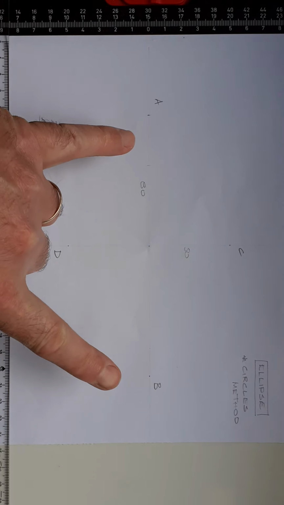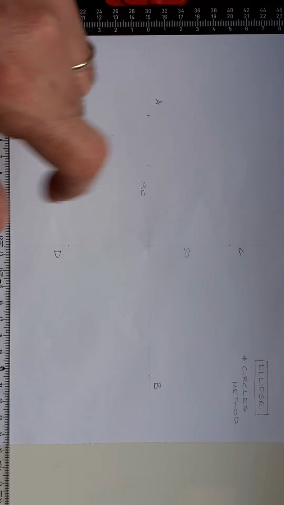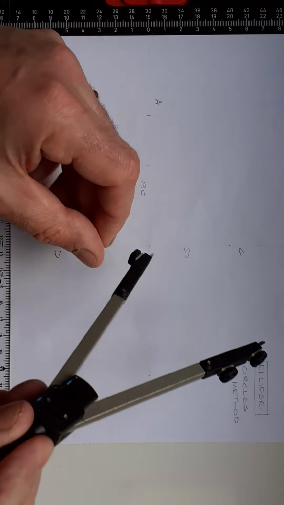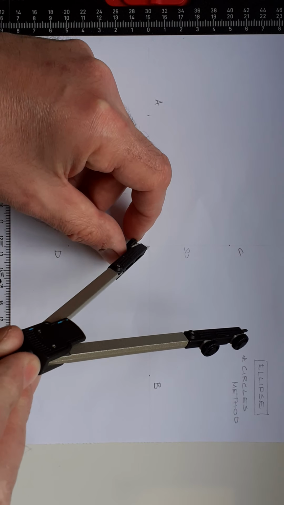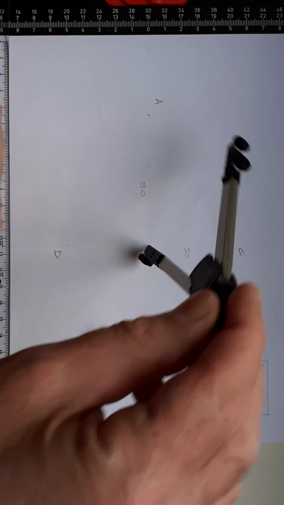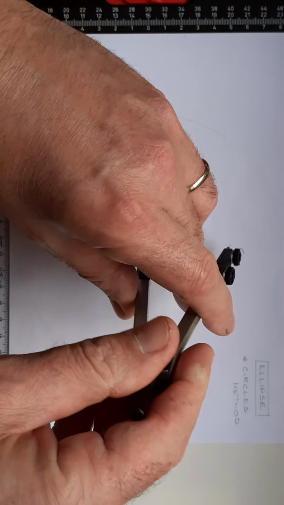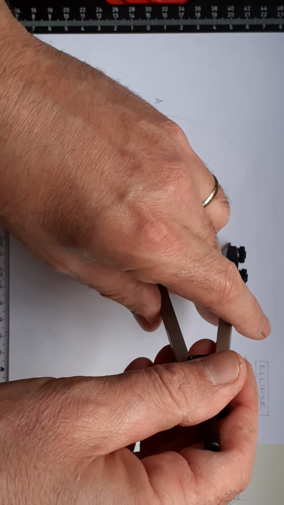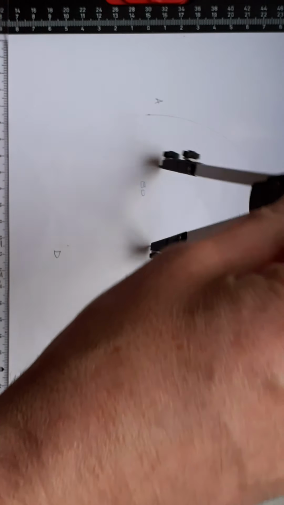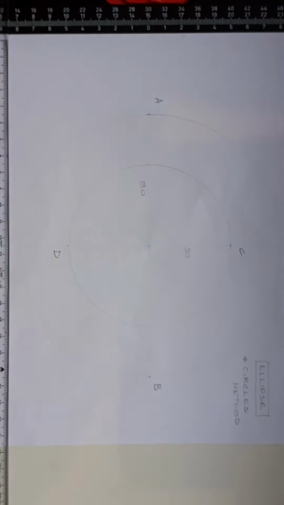So again, A and B are the major axis points, and C and D is the minor axis of the ellipse. So in this method here, we're going to use a compass this time. You put the pin of the compass in the center where the two axes cross over. You extend it out to point A and you draw a circle. That's called the major auxiliary circle. You extend it up to point C and you draw a second circle. That's called the minor auxiliary circle.